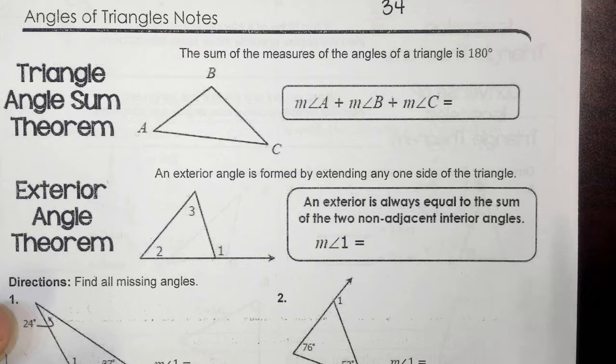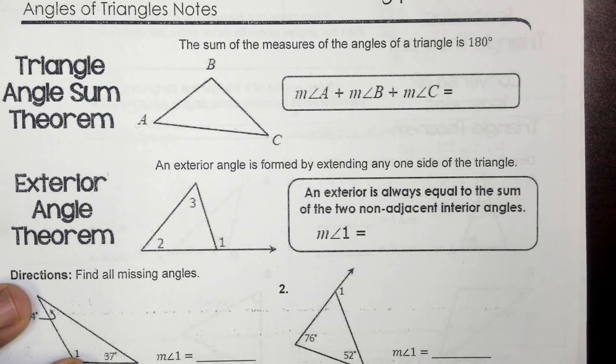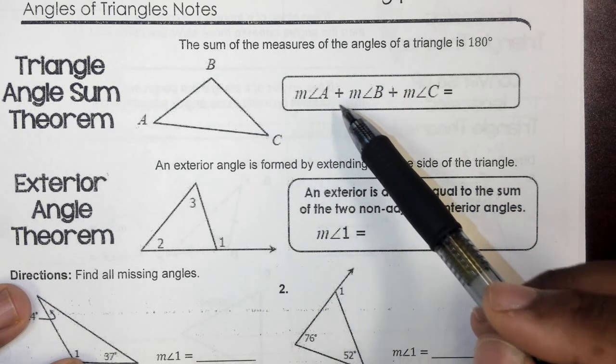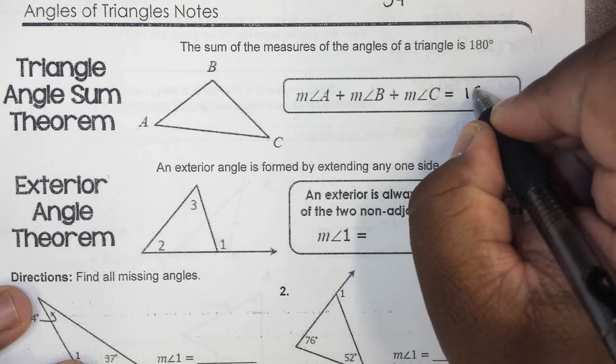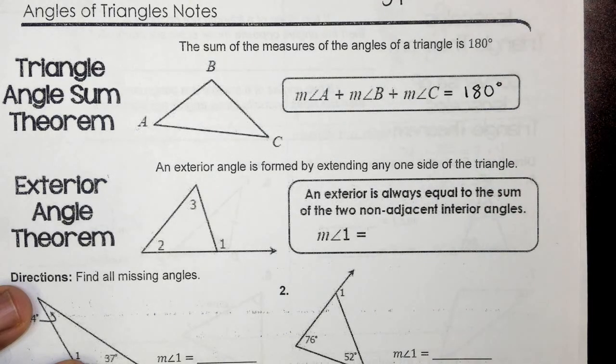Alright, so angles of triangles notes. The first thing you're going to learn is the triangle angle sum theorem. Most of y'all already know this, you just ain't never seen it written in words like this before. The triangle angle sum theorem says the sum of the measures of the angles of a triangle is 180 degrees. That's easy. So it's showing y'all to the side what they're saying. The measure of angle A plus the measure of angle B plus the measure of angle C equals 180 degrees. If you know that, then you can write an equation to solve for missing angles.